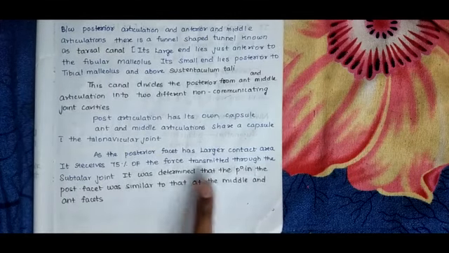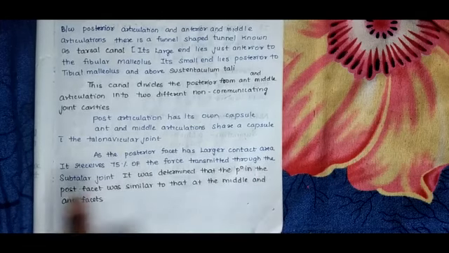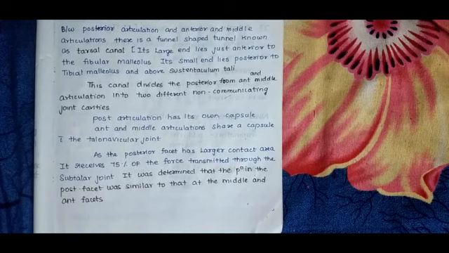It was determined that the pressure in the posterior facet was similar to that at the middle and anterior facet. So, what I am trying to say here is, although the posterior facet has a bigger contact area, the force or pressure going through that facet is equal to the pressure which goes through the anterior and middle articulation.